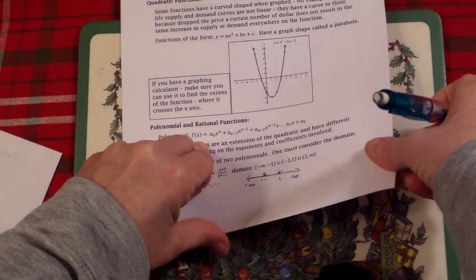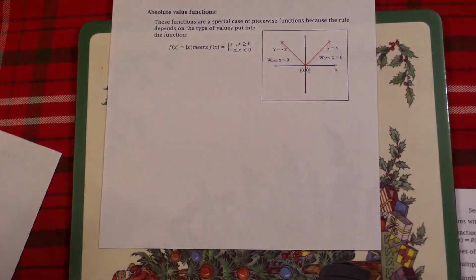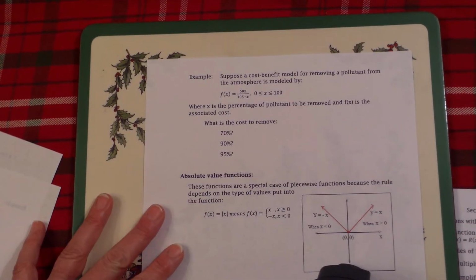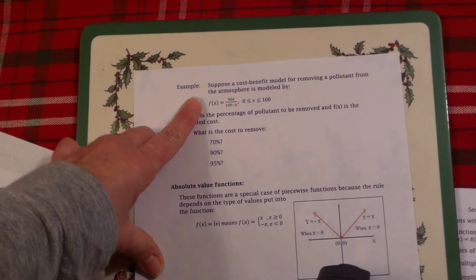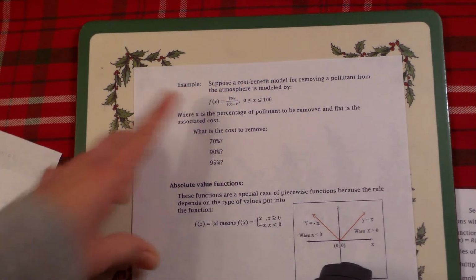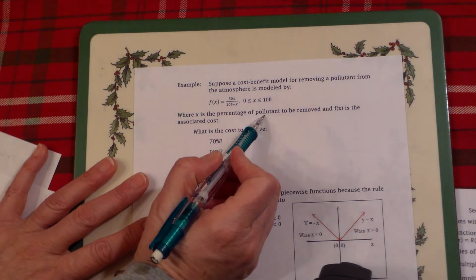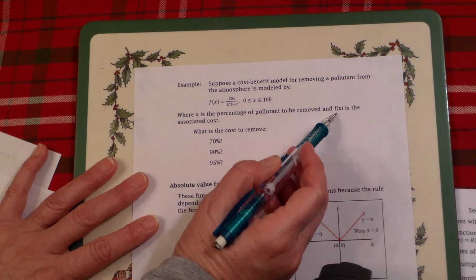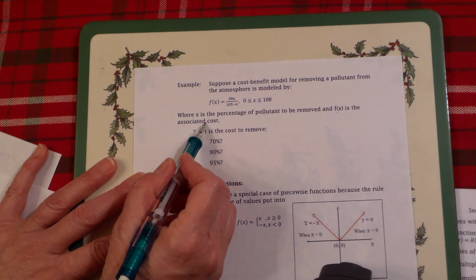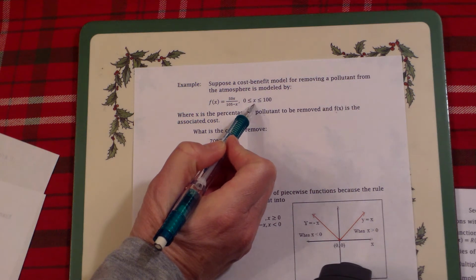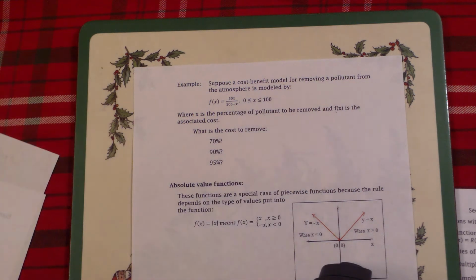And then finally, the rest of the material from today: we can have a function like we have here in this example, a cost-benefit model for removing a pollutant from the atmosphere. So x is the percentage of the pollutant that you want to remove, and the function f of x is measuring the cost of that. So if I want to remove 50% of the pollutant, then I would be plugging the 50% in where the x is.